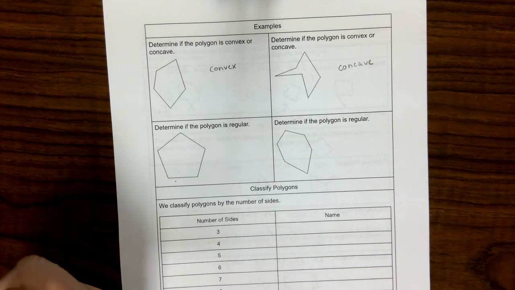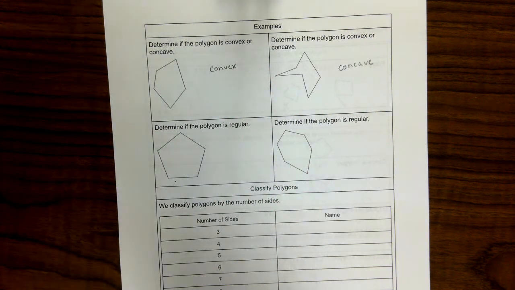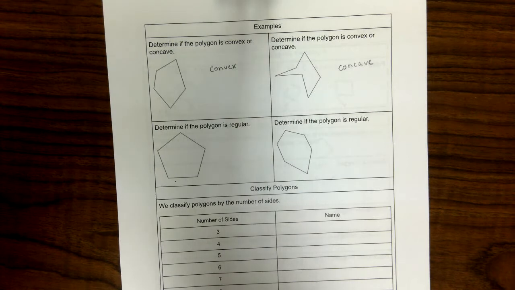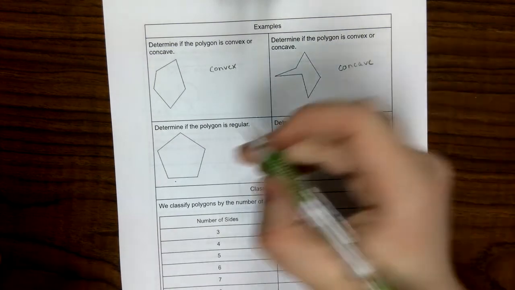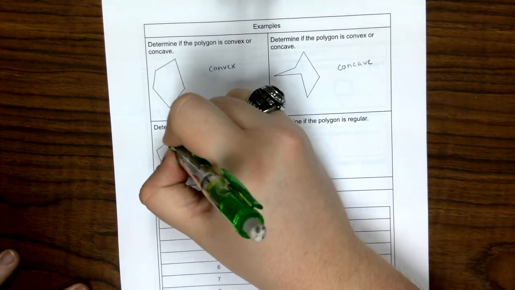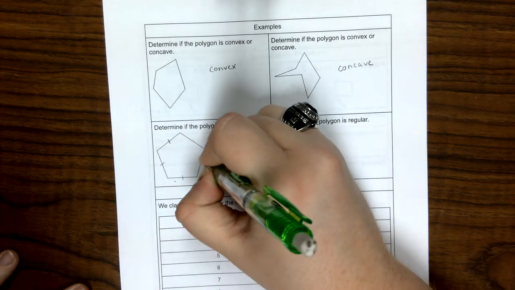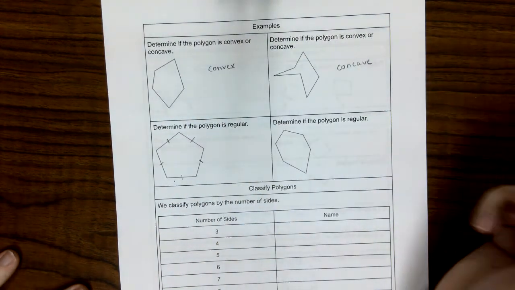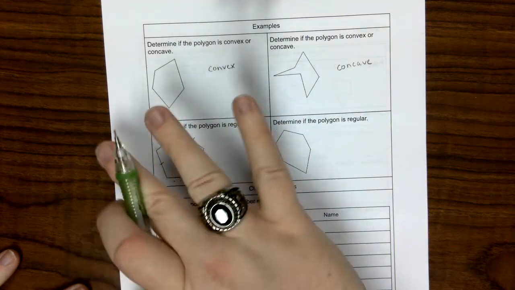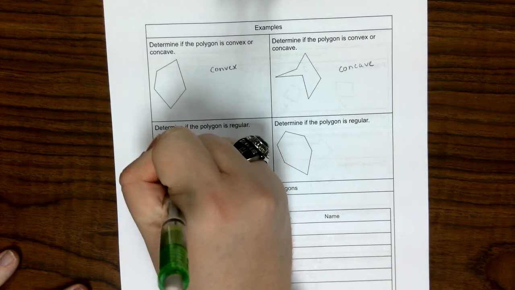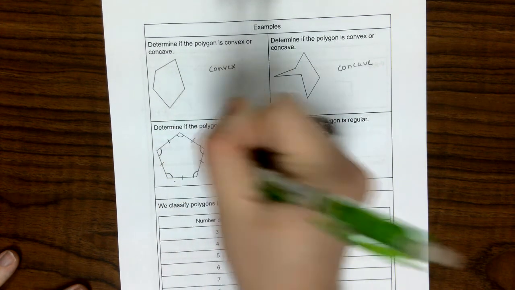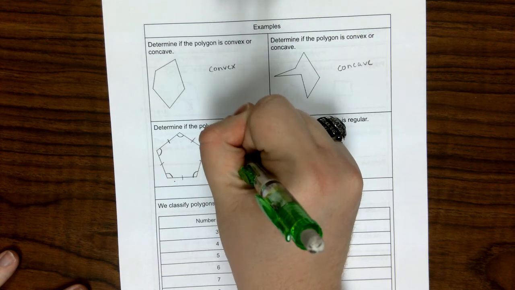Now, determine if it's regular. So remember, regular has two things we have to check for. We have to check if all the angles are the same and all the sides are the same. We have to check both of those conditions. And the way I've set these problems up is it's kind of just by sight. So kind of eyeball it. So if I'm looking, it looks to me like all the sides are the same, so I could go around and put a little tick mark on every side. And then if you could rotate the paper, you could see that all these angles are the same measure. And if you had a protractor, I mean, you could actually measure them. So this one is regular.